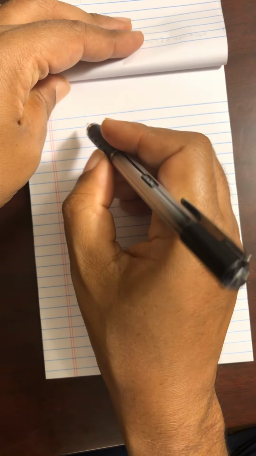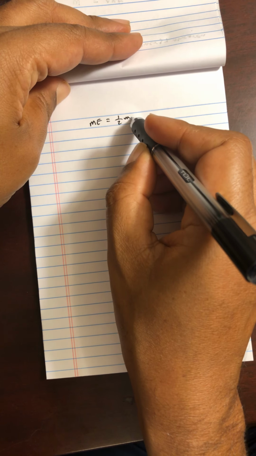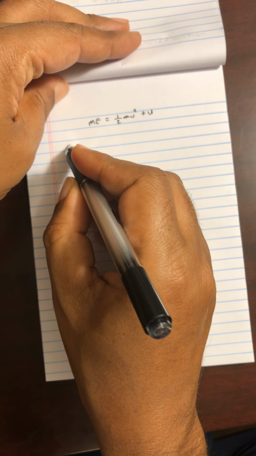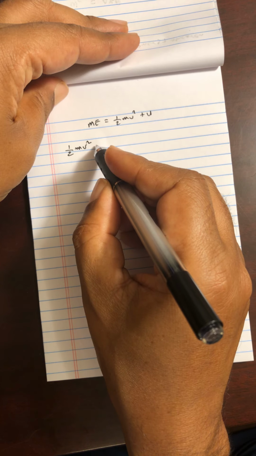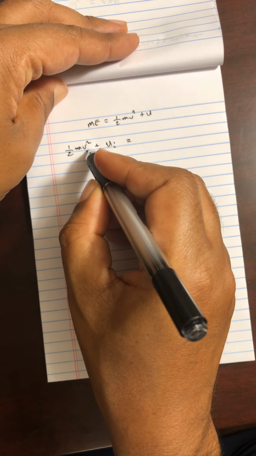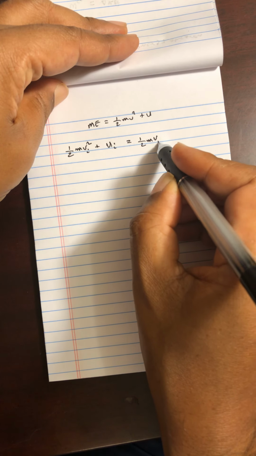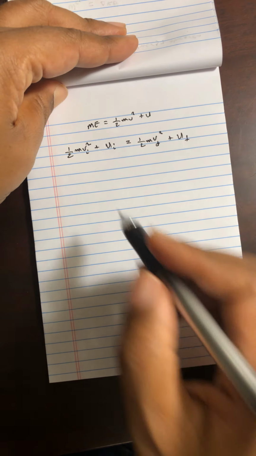So let's expand this using the formula of mechanical energy. We know that mechanical energy is half m speed squared plus potential energy, so this principle can be written as half mass times speed squared plus the potential energy at the initial location, this is initial speed, and then the kinetic energy at the final location plus the potential energy at the final location.